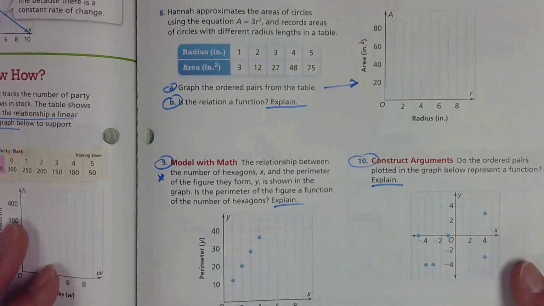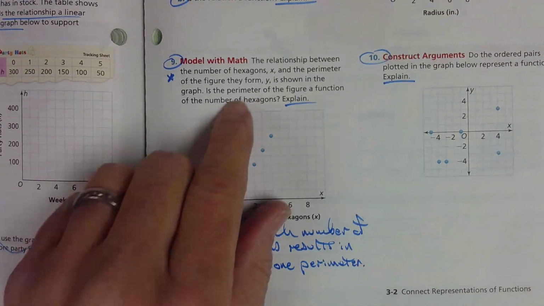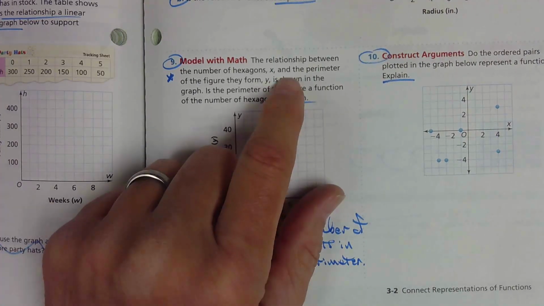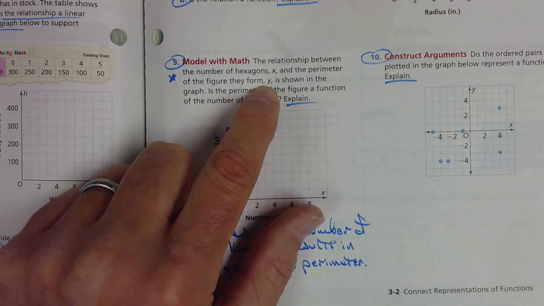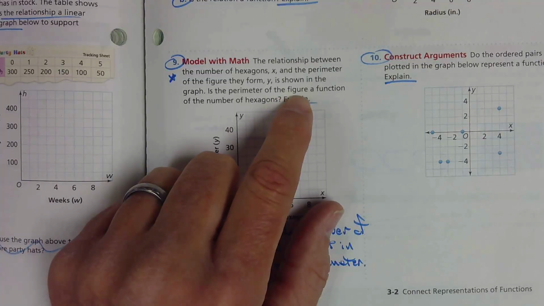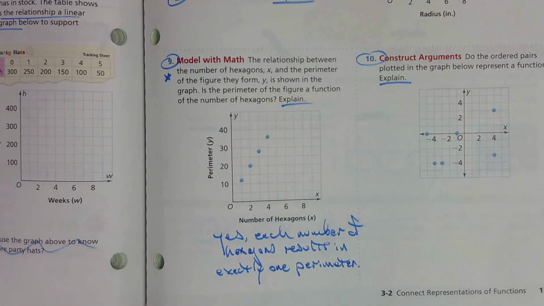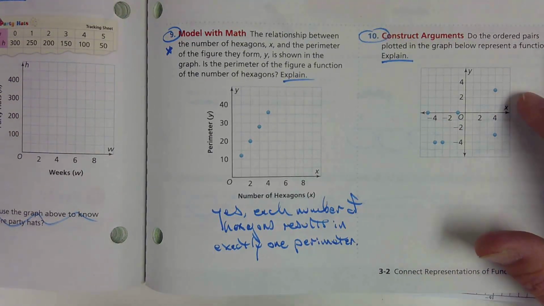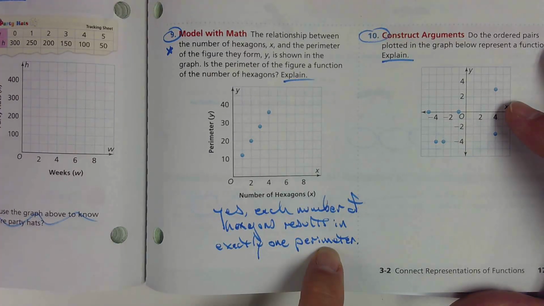Number 9, it says the relationship between the number of hexagons, x, so this is the number of hexagons, and the perimeter of the figure they form, y, is shown on a graph. Is the perimeter of a figure a function of the number of hexagons? And I answered that one for you. Yes. Each number of hexagons results in exactly one perimeter.